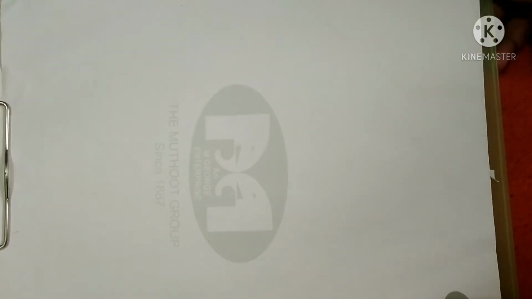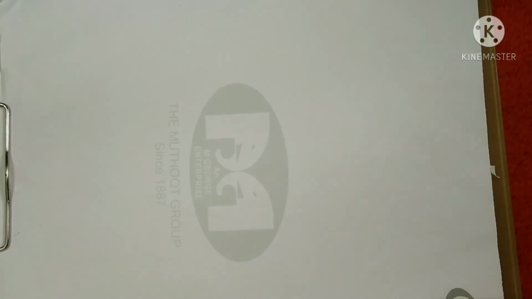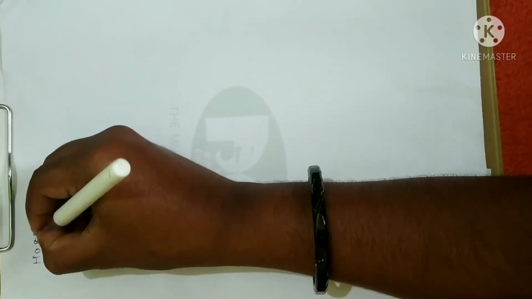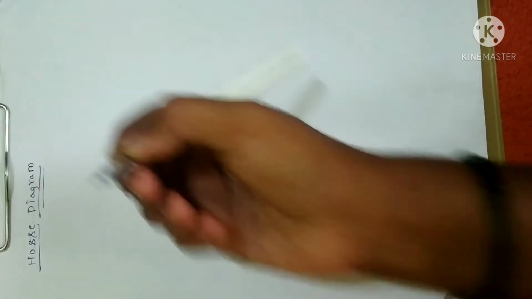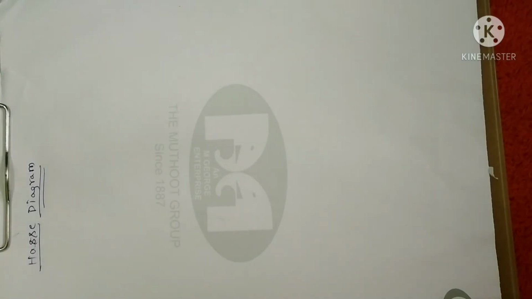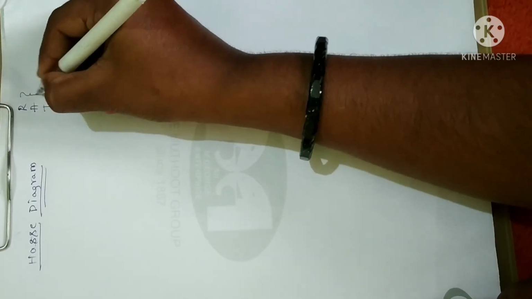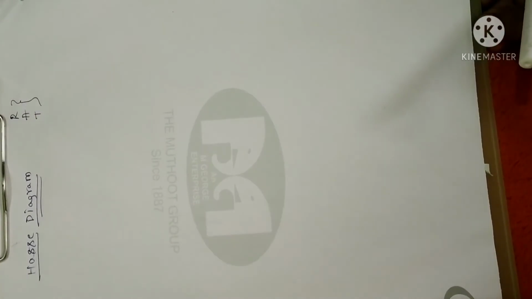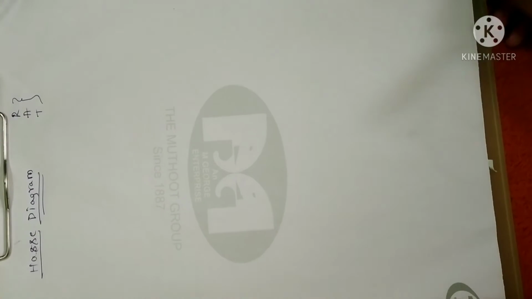Hello everyone. In the previous session, I explained the concept of poset. Now let me explain one of the most important concepts called Hasse diagram. Mainly, the Hasse diagram is used to represent a poset. As I already told you, given a relation R which is reflexive, antisymmetric and transitive, if it satisfies all these three conditions, we say the given relation is a poset or partially ordered set. So the given relation can be represented using a Hasse diagram.